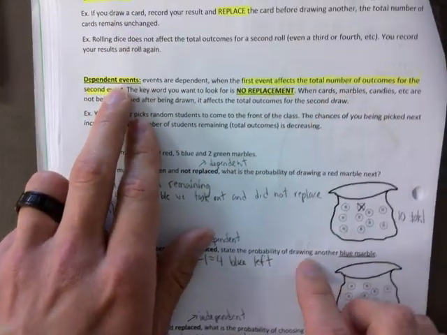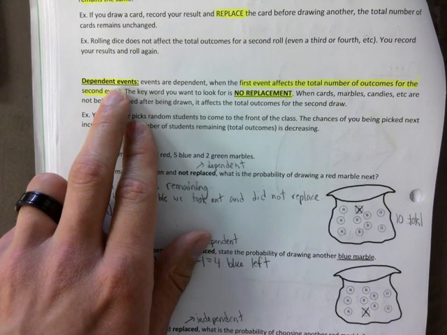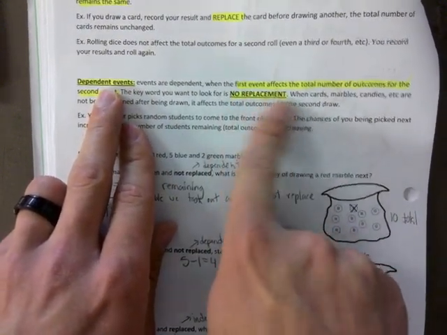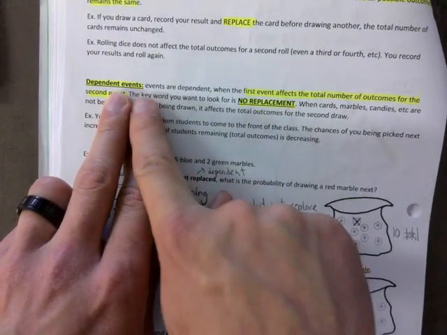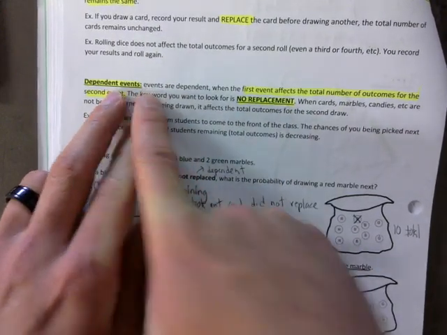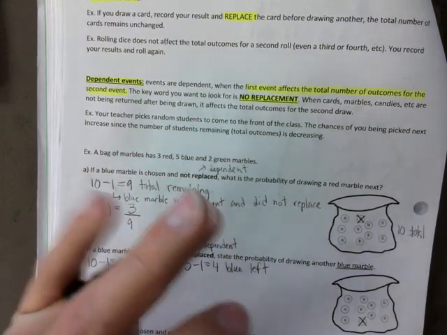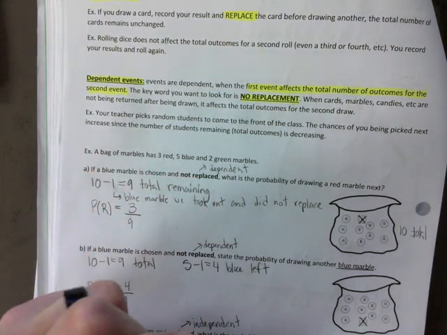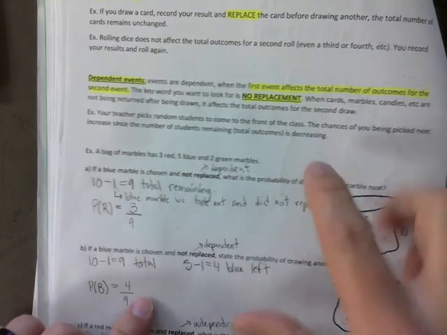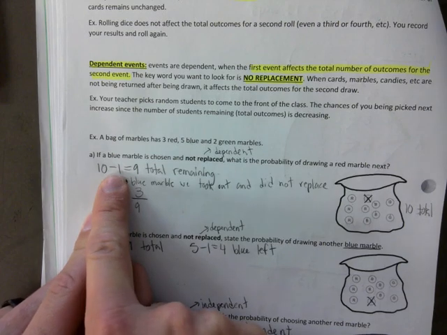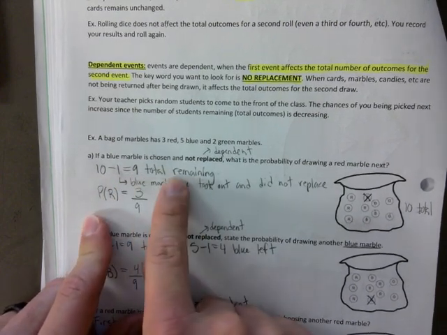But for dependent events, if I take a marble out and don't replace it, that means we don't replace. So you can always think whenever you see no replacement, that means dependent events, right? When we take a marble out and don't replace it, the second marble that we take is going to depend on our first marble. So our outcomes will change. Here we took a marble out and didn't replace it, so now we only have 9 remaining.